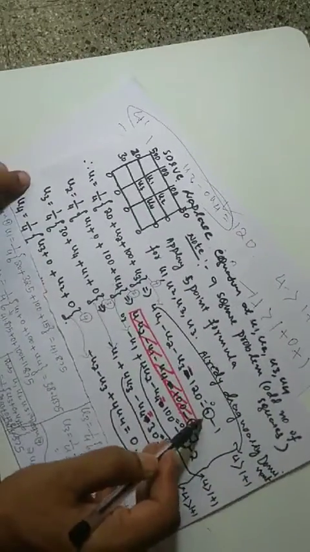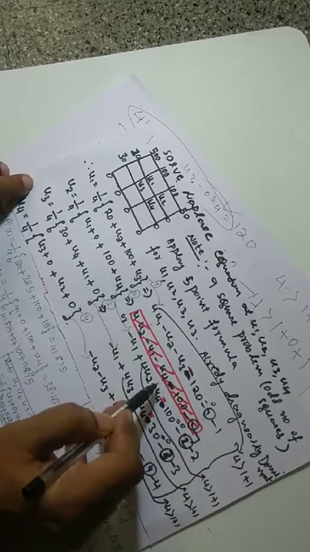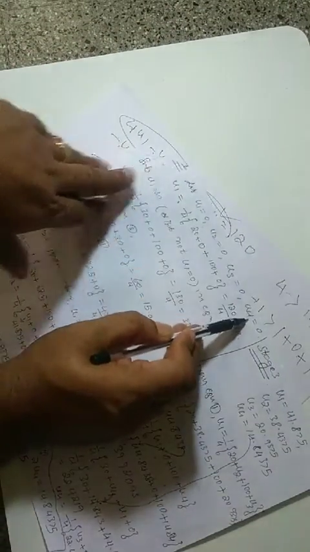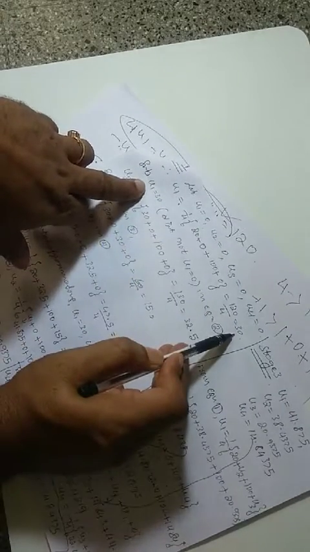Now, from the first equation, find the value of u1. From the second equation, find the value of u2. From the third equation, find the value of u3. From the fourth equation, find the value of u4. Now, start with u1 equal to 0, u2 equal to 0, u3 equal to 0, u4 equal to 0. You will get u1 like this. Next, u2 you are getting like this, u3 like this, and u4.